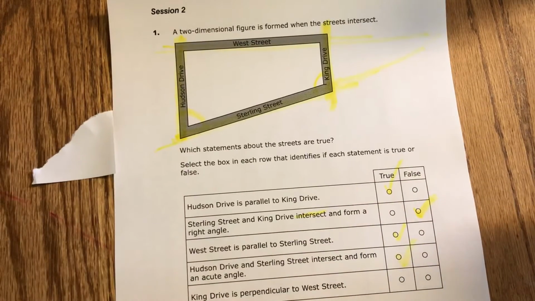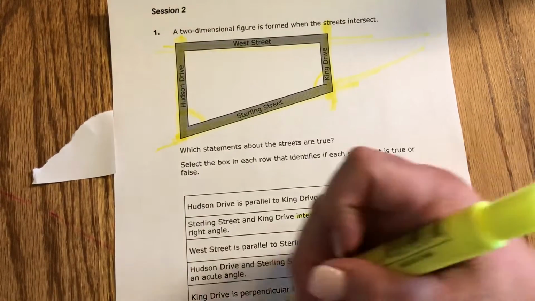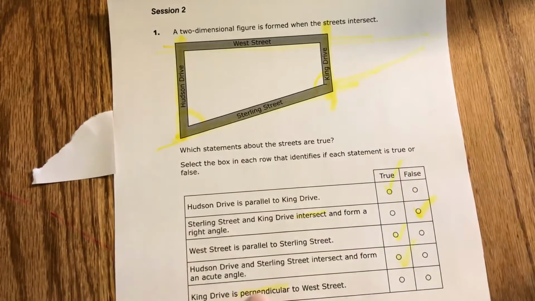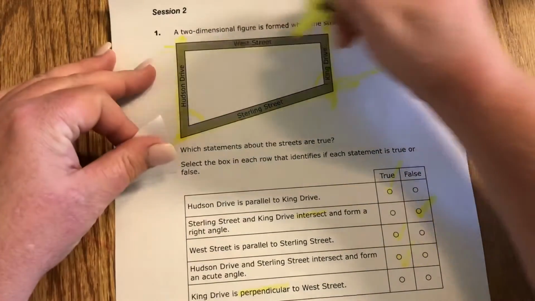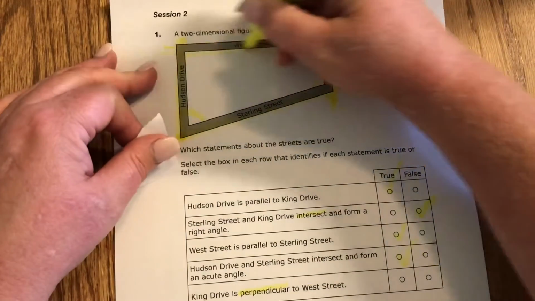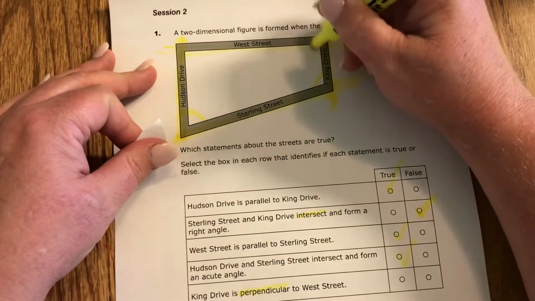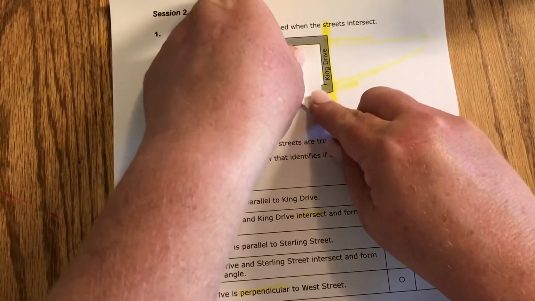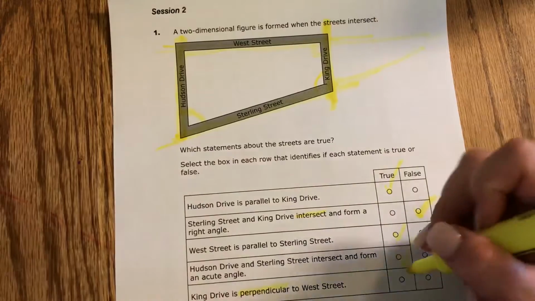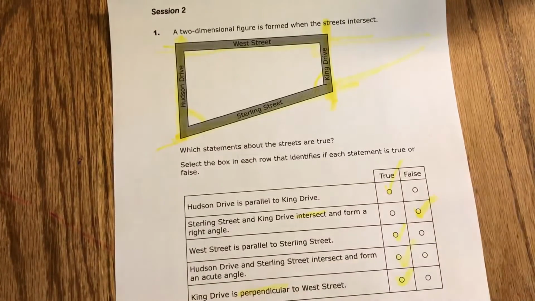And last, King Drive is perpendicular to West Street. Now, I know perpendicular means perfect right angles. So let's look, King Drive and West Street. Here's King Drive, here's West Street. Oh yes, I can tell that's going to be a right angle. Let's test to make sure. Yep, okay. Perpendicular makes right angles.